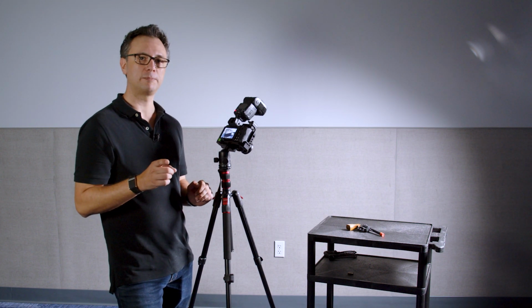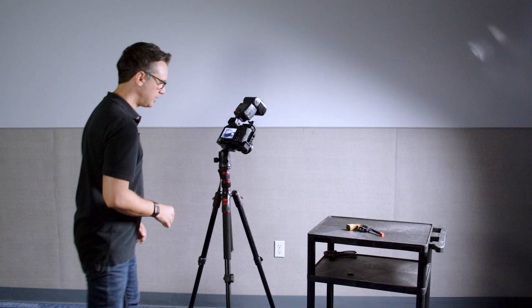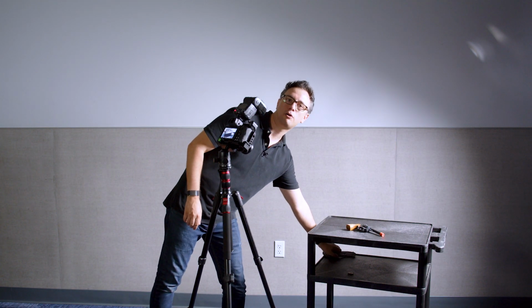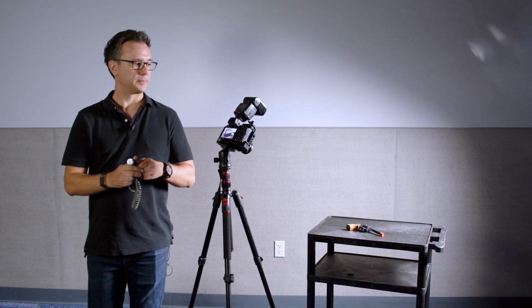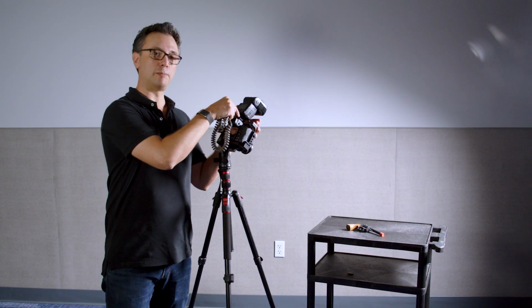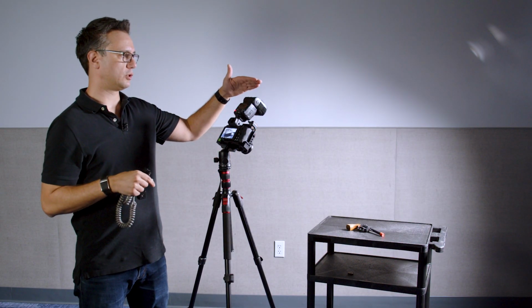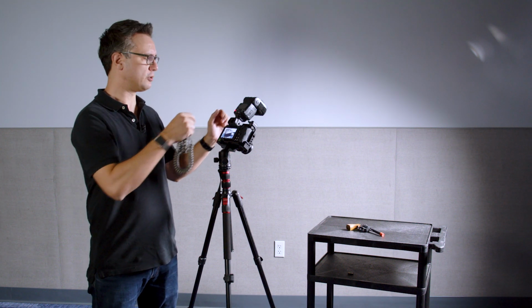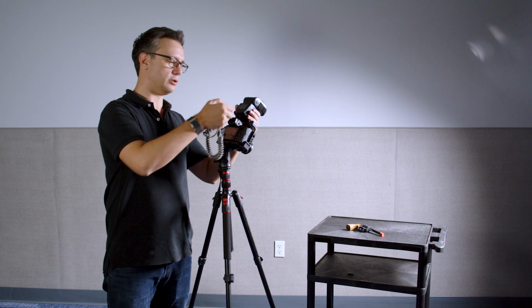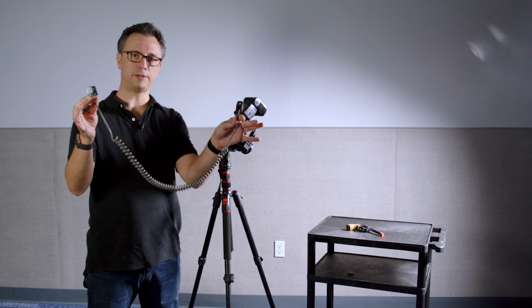Now here's one other tip that I want to give you guys. If there's a scenario where you have a hard time getting everything in the shot exposed properly, and your flash on top of your camera isn't getting you the results that you want, you can use a flash cable.